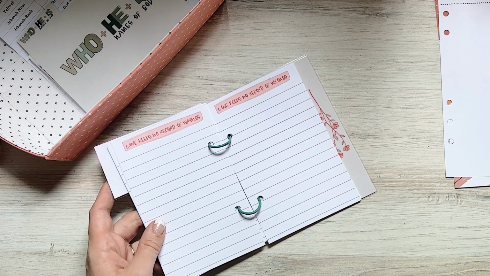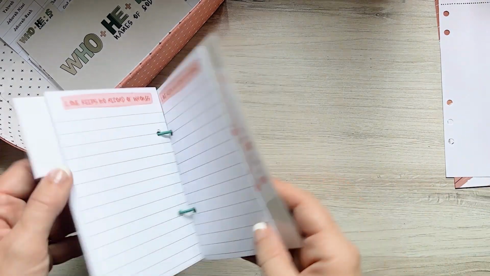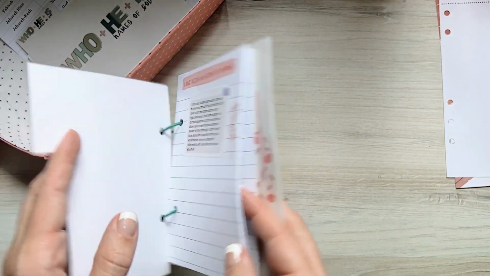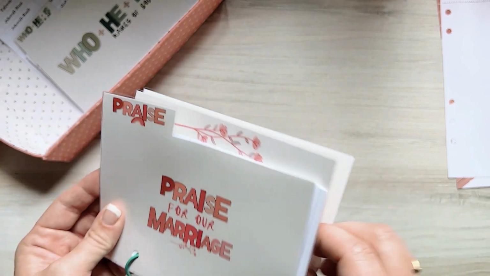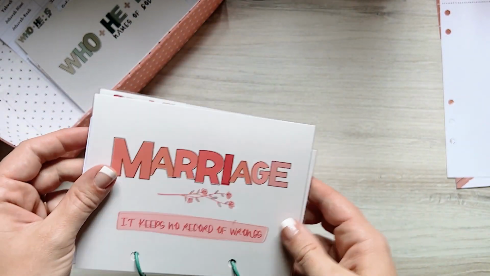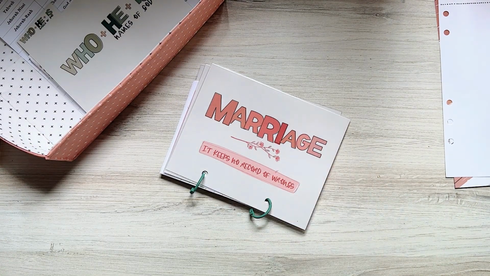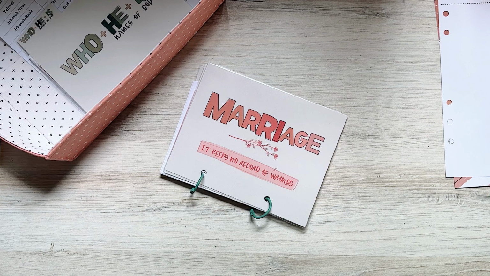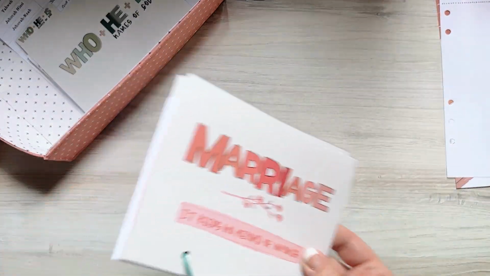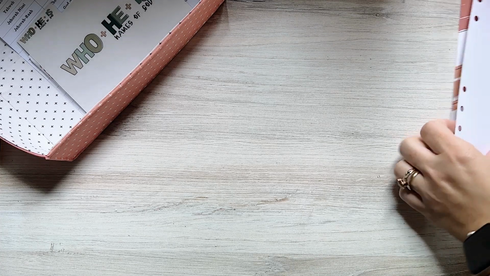I'm keeping it in my kitchen, and if I notice stuff, I can write it down. My husband texted me a cute text message the other day, so I printed it off, put it on sticker paper, and stuck it in here. I just thought this would be a cute journal. Also, if you're struggling in your marriage, you can always have something to come back to and read through the good stuff, right? So I'm really excited about that little journal.